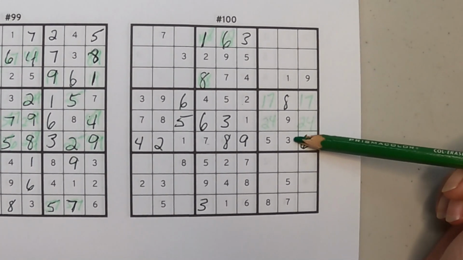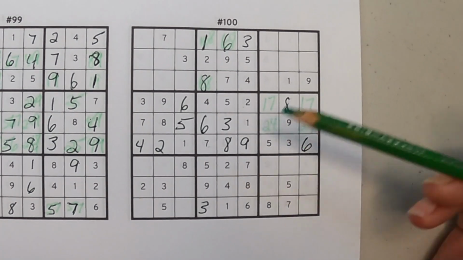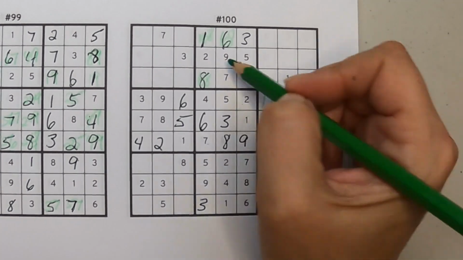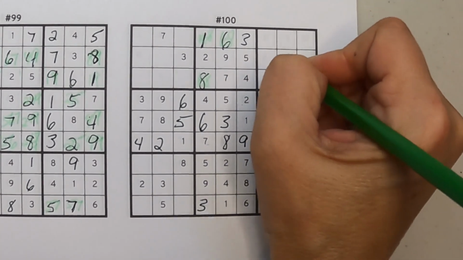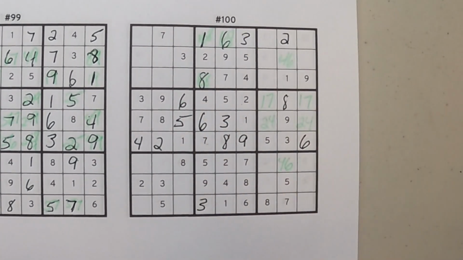For this column, we're missing 2, 4, and 6. We've got a 2 here, so 4, 6. 2 here, so 4, 6. That means our 2 has to be here.